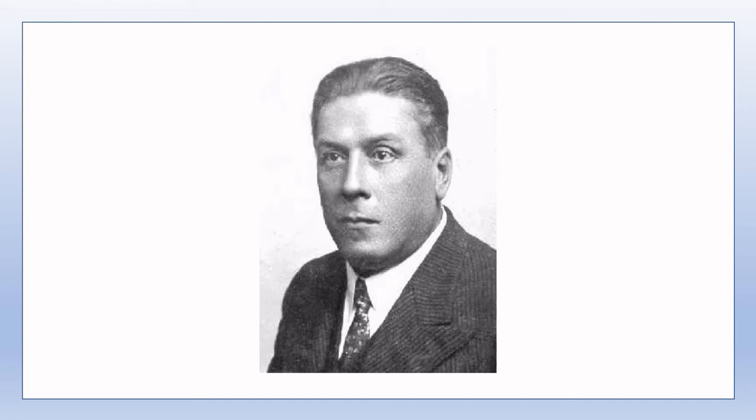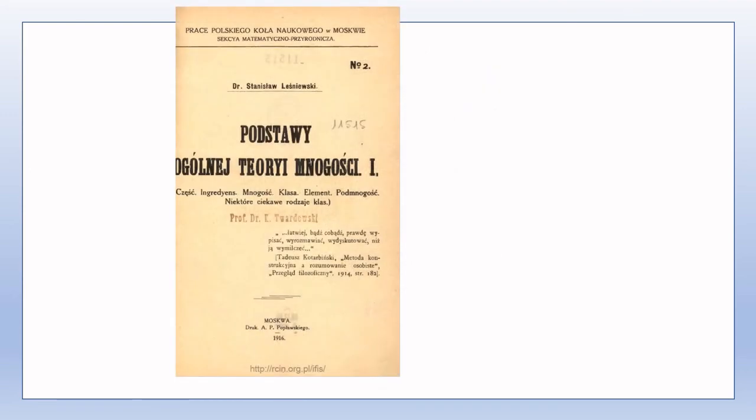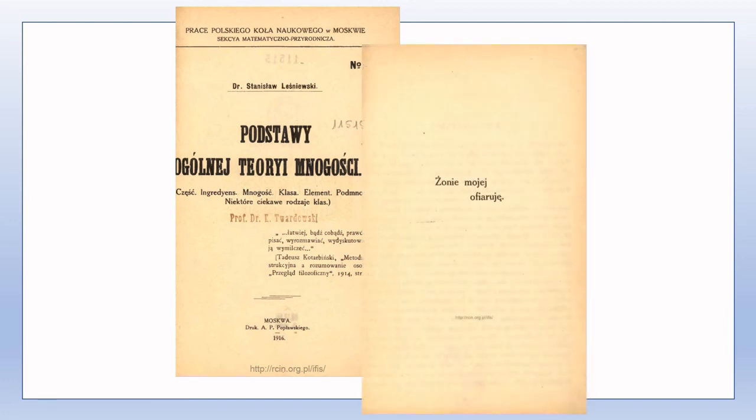The title of this work by Leśniewski is Foundations of the General Theory of Aggregates 1, which suggests that Leśniewski intended there to be additional parts. The second part of this particular work never appeared. However, around 1930 or so, Leśniewski published another work titled, in English, On the Foundations of Mathematics, which gave a much more refined account of the contents of the current work and more besides.